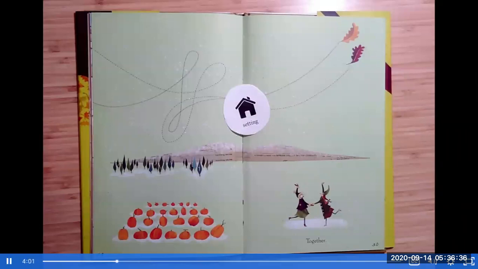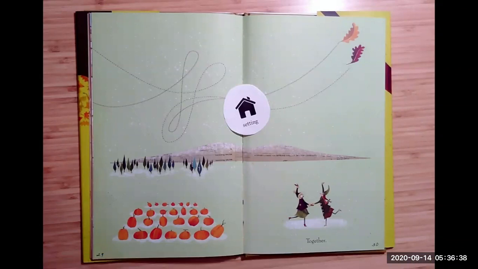It is winter. Take a close look at the illustration and point to evidence in the illustration that tells us the season is winter. You probably pointed to the snow on the ground. The snow is letting us know that the season is winter.